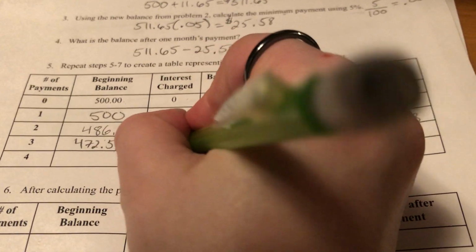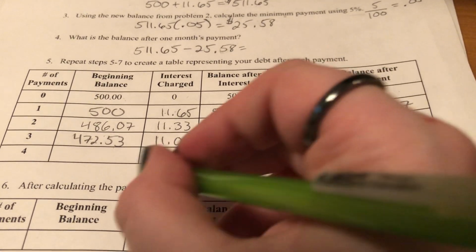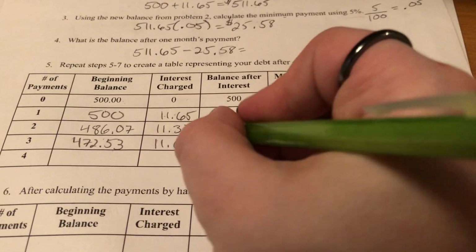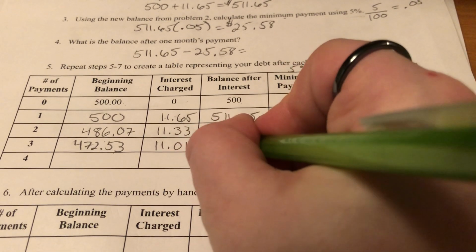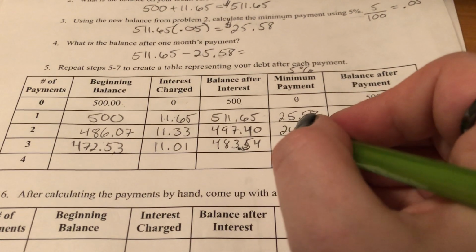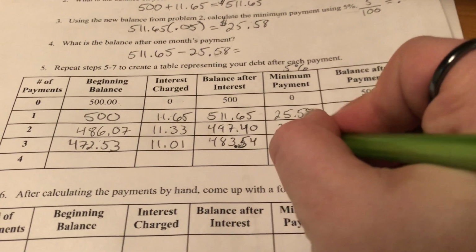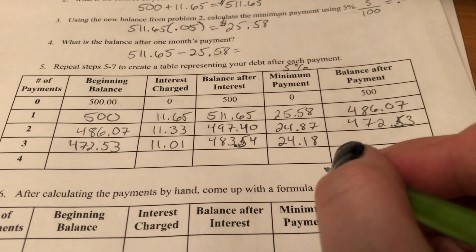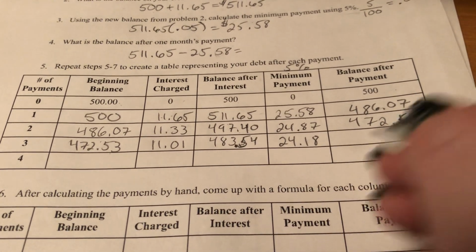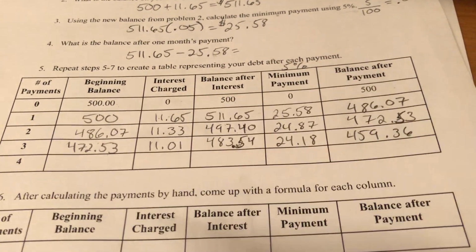So 11.01. Add 11.01 onto my beginning balance to figure out my new balance after interest has been added. So 483.54. Multiply that by 0.05. And I get 24.18 approximately. 483.54 minus 24.18. And I have 459.36. Just one more.